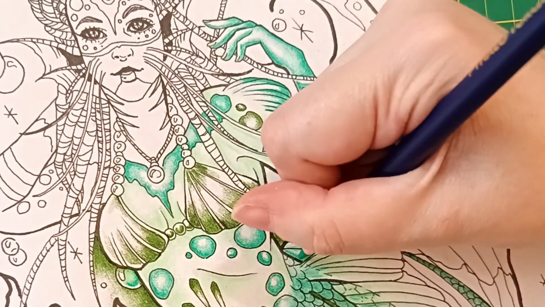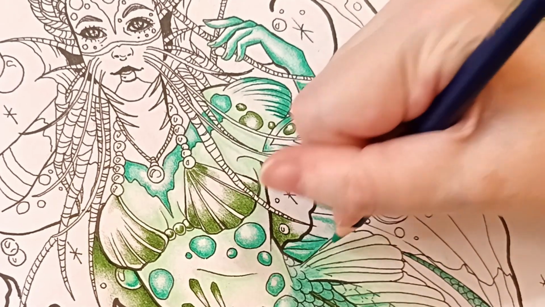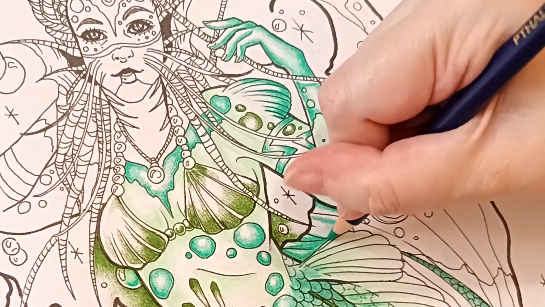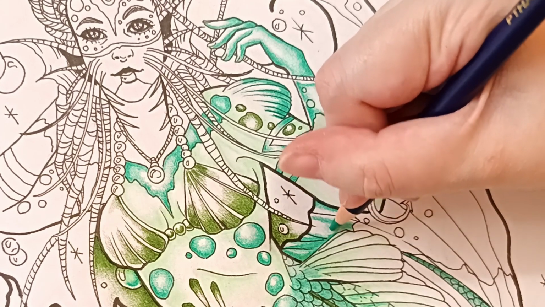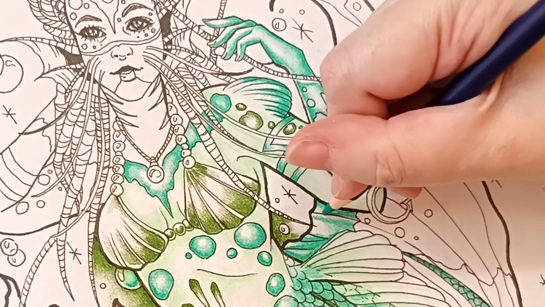Could even bring in the white gel pen, although I am trying not to, and then we will bring the dark kind of mid-tone. I'm pressing quite hard there, bringing the mid-tone behind her body. That works better, I think.